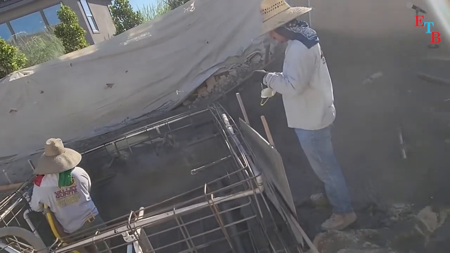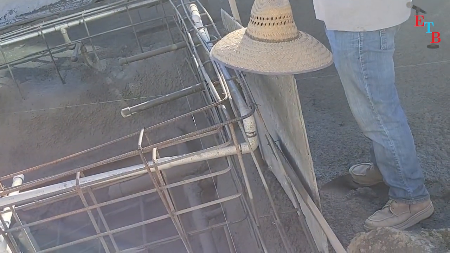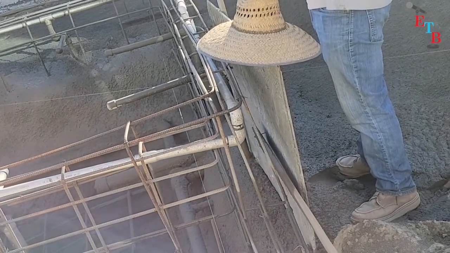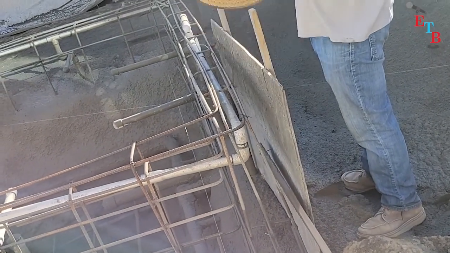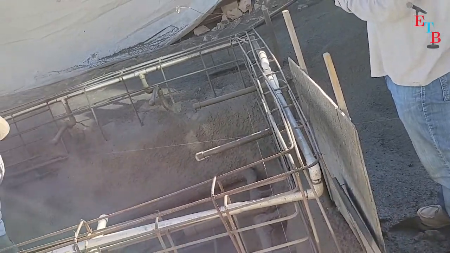But again, you can see here, they put up this little wall here, and that's going to hold the concrete from blowing back further, and then they can remove it and move down further. Here he is blowing it in against the wall board. Thus we have plastic up everywhere because the gunite goes everywhere.